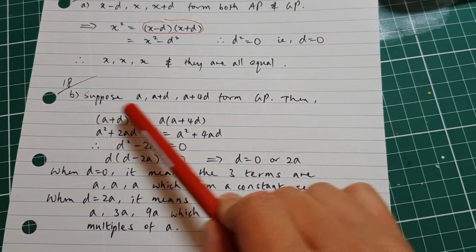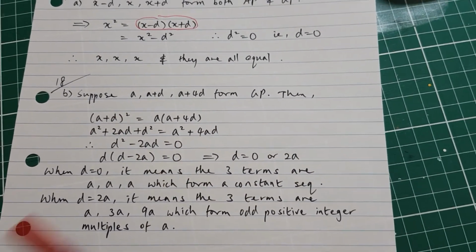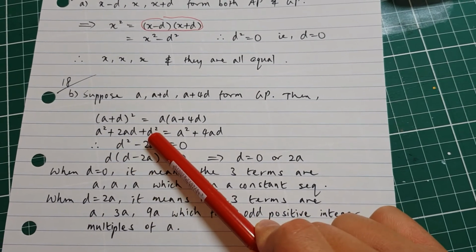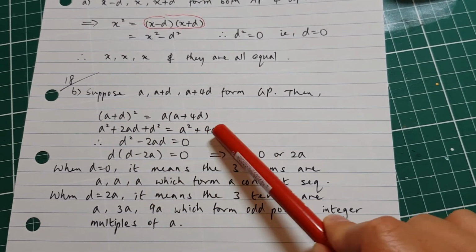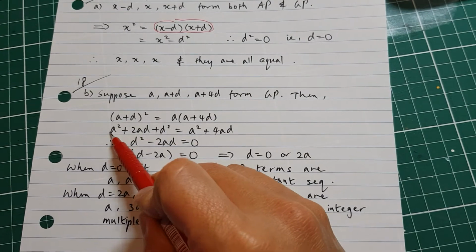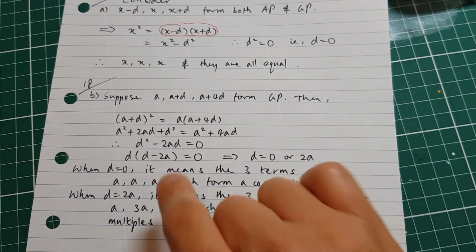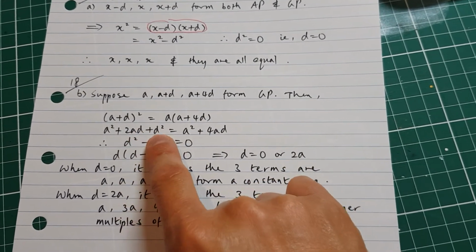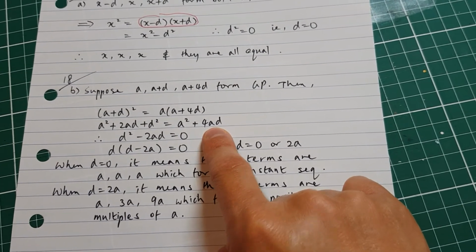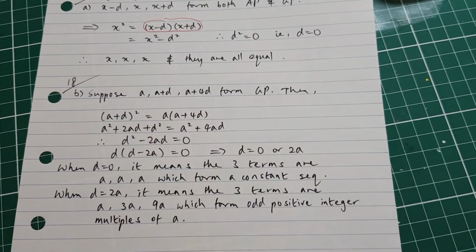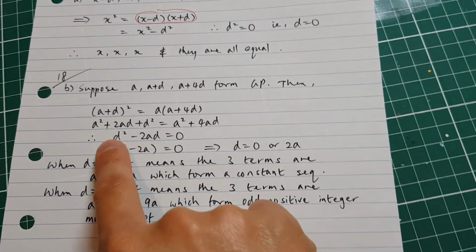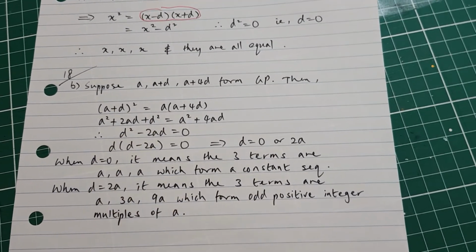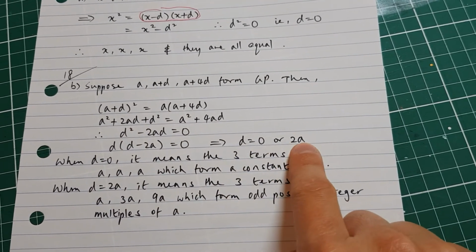Again, binomial product formula: a squared plus 2ad plus d squared equals, expand it out, you get that. And a squared here, a squared there cancels. So you've got 2ad plus d squared equals 4ad. Move that one over to the other side, you get negative 2ad, and take the d out as a common factor, so you get d equals 0 or 2a.